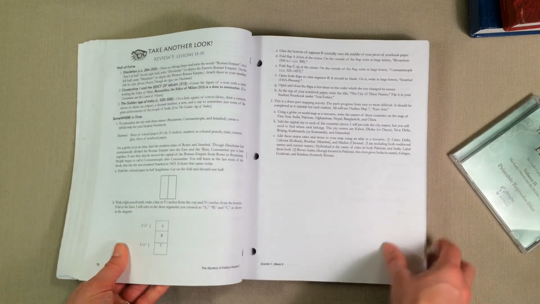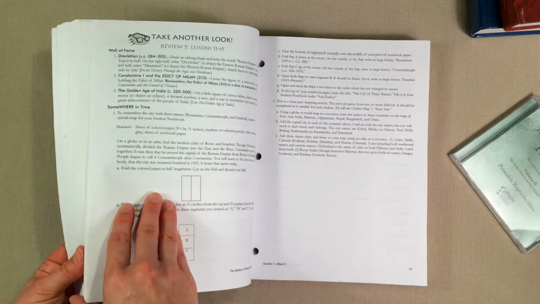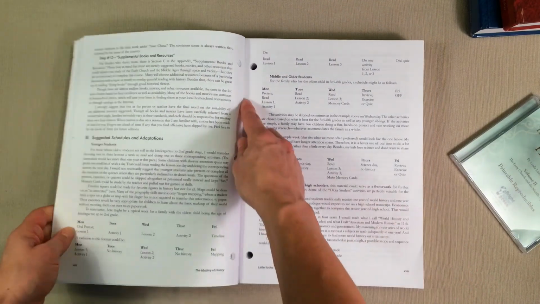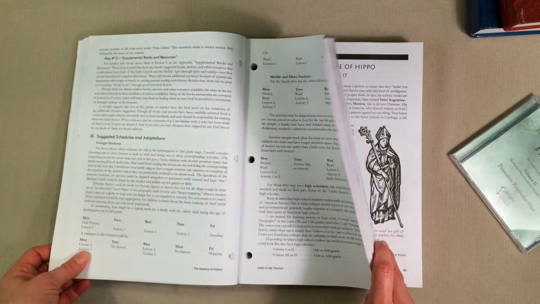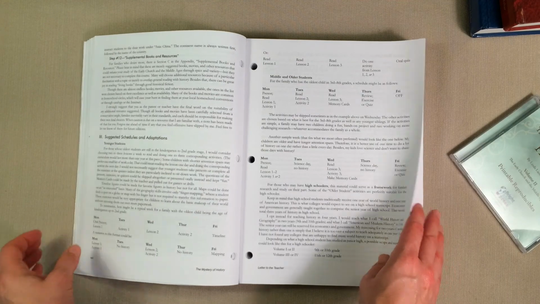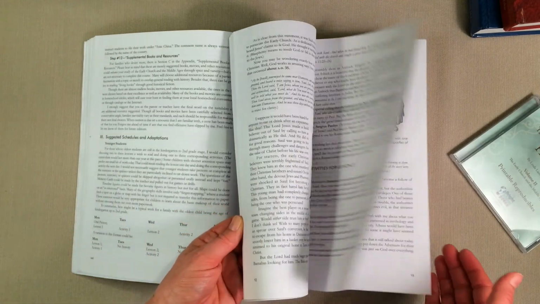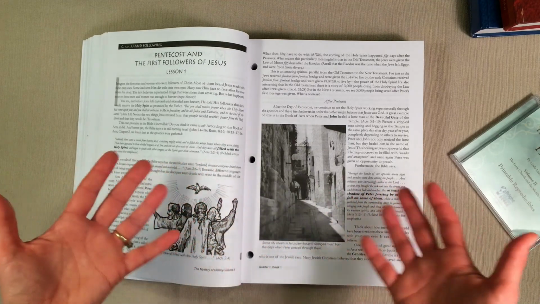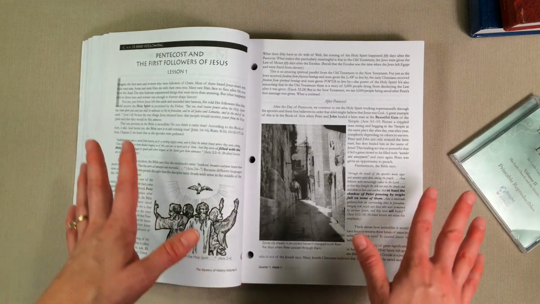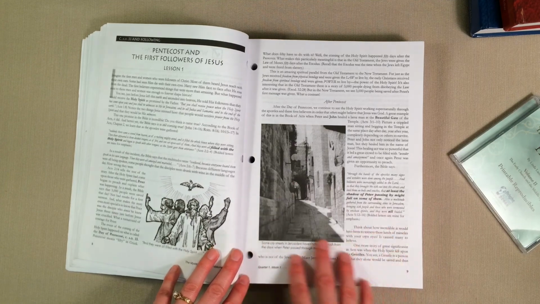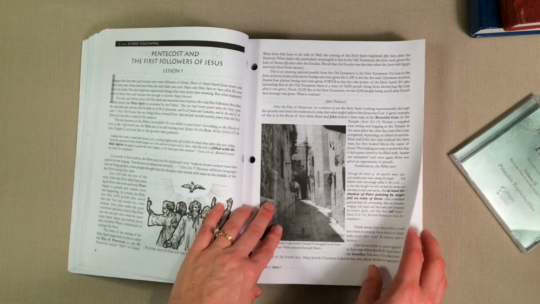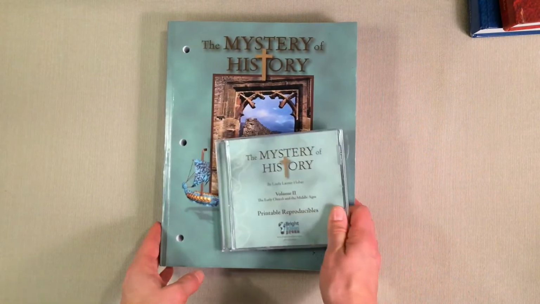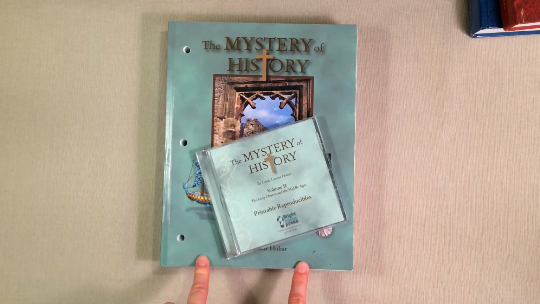All I needed was this, and it was really nice. The one downside is that it's paperback and the pages are perforated, so it could get worn pretty easily. Also, it's not in color, and books with color are usually a little more exciting for the children to look at. So that's kind of a bummer. But this format worked just fine for us when we did Volume 2.